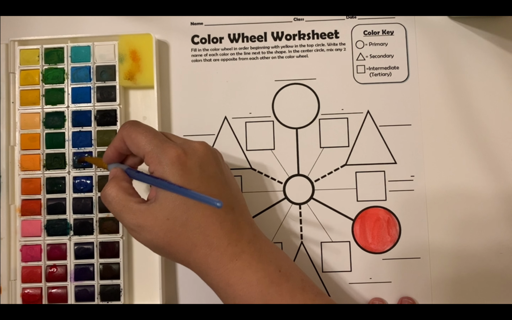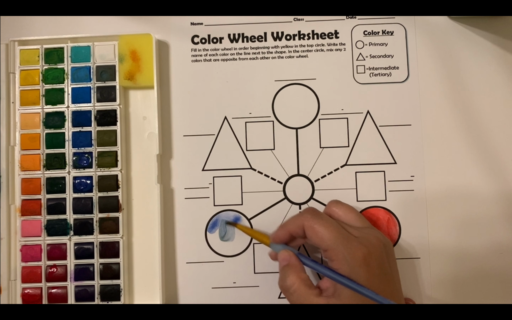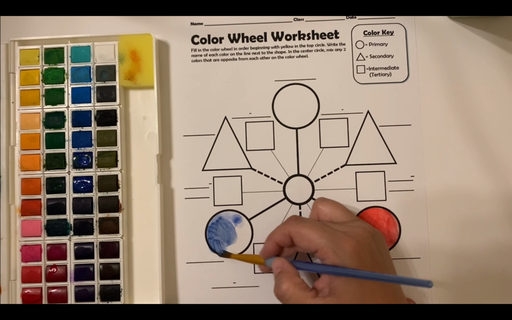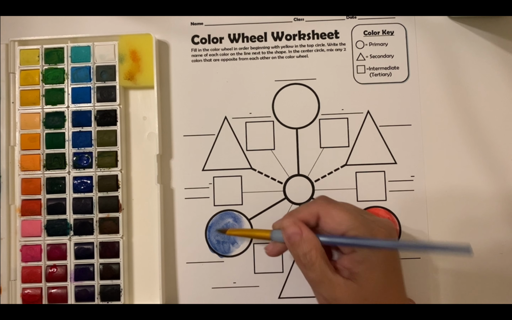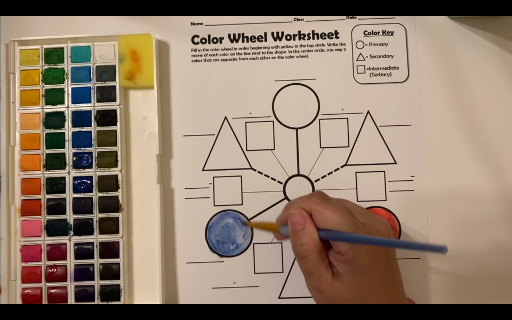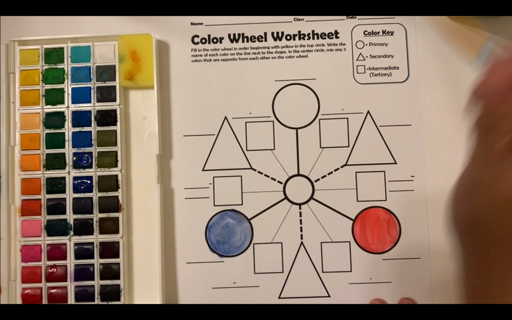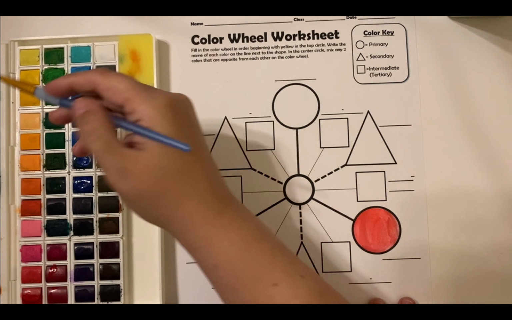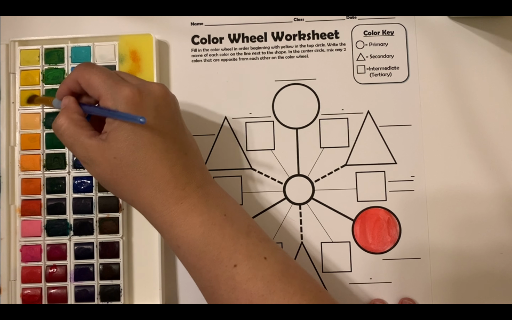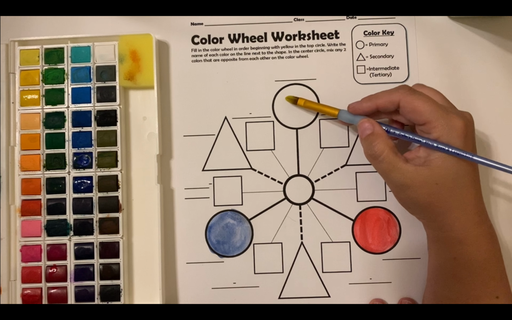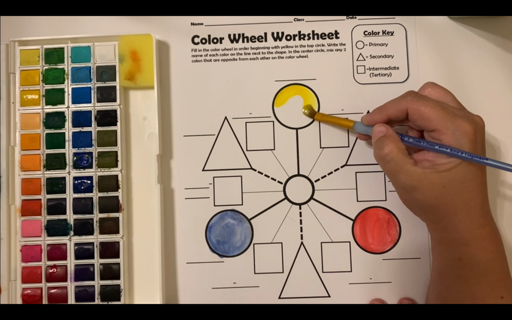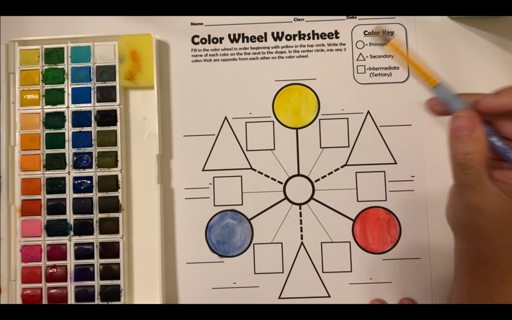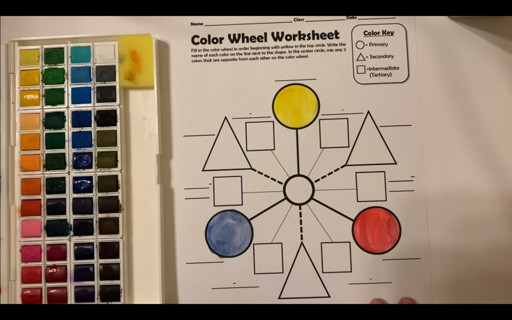Okay. I'm using watercolor paints, so I just want to make sure that I don't have as much water because I want a nice dark pigment. I'm going to fill that one in for blue. Then our last primary color is, right, it's yellow. So now I'm going to dip into my yellow paint and fill that in here. Wonderful. So now we have our yellow primary circle here.